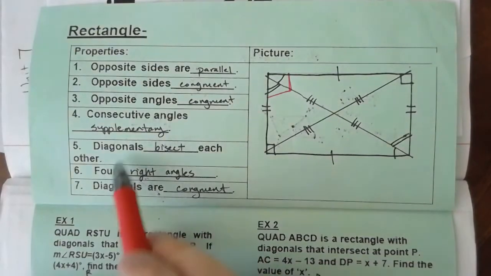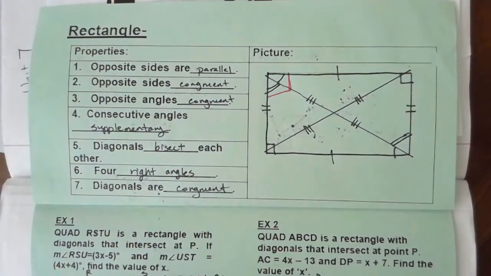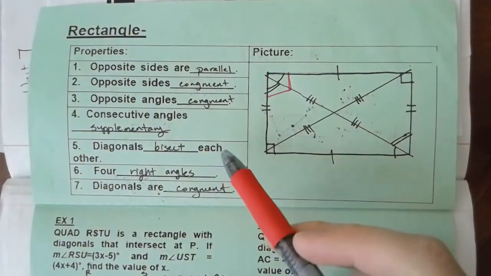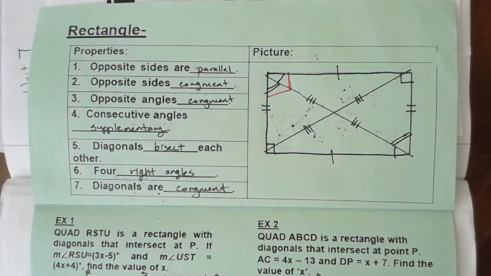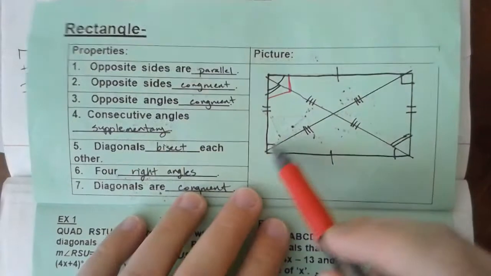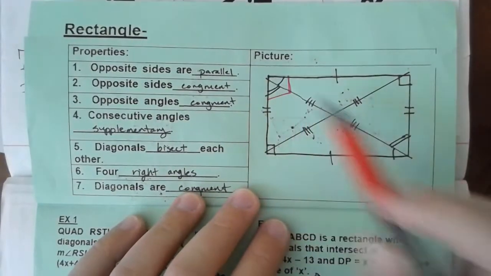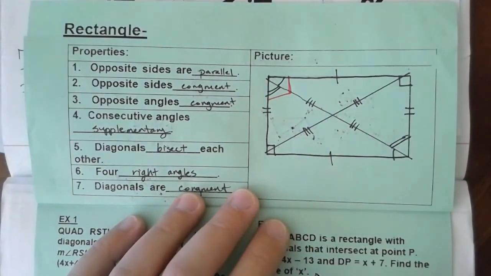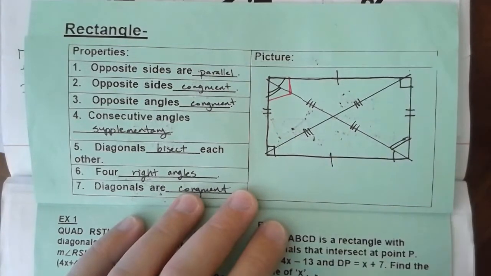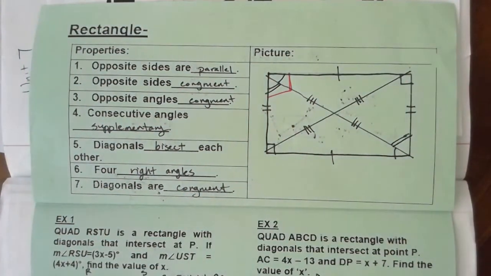So number 5, not only do the diagonals have to bisect each other, meaning they cut each other in half, but they also have to be congruent to one another. If we combine numbers 5 and 7 together, this diagonal is cutting the other one in half, and the 2 whole diagonals are also equal to one another.